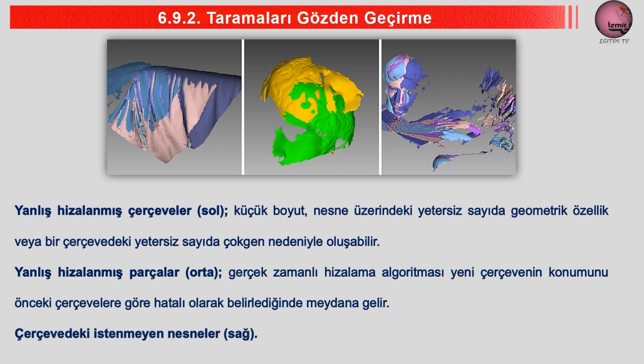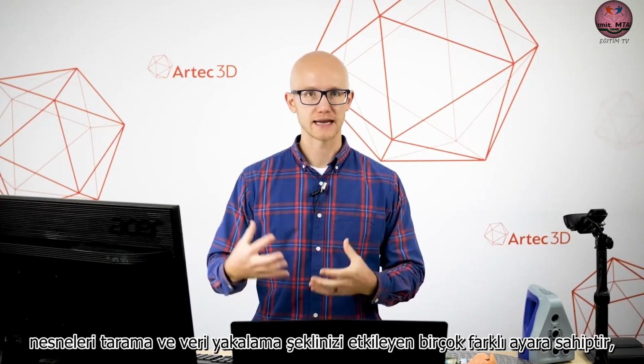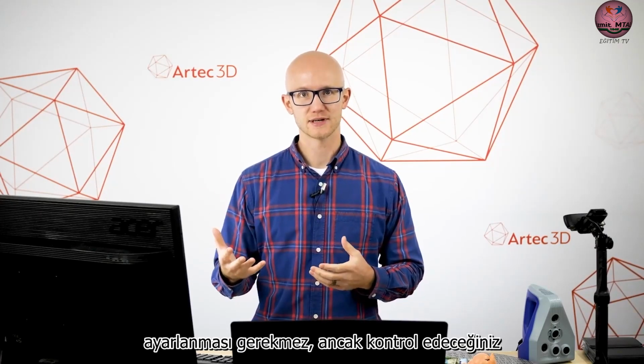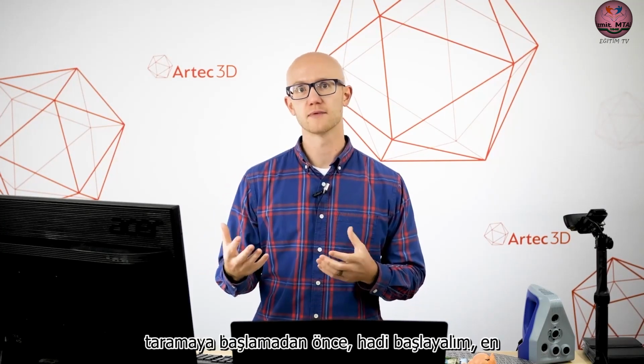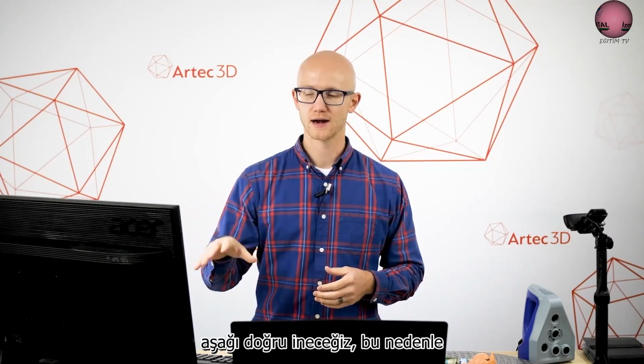You scan objects and capture data. Now, not every single one of them needs to be adjusted every time, but I'm going to go over the important ones that you would check before you start scanning. So let's start. We'll start at the top and kind of work our way down.